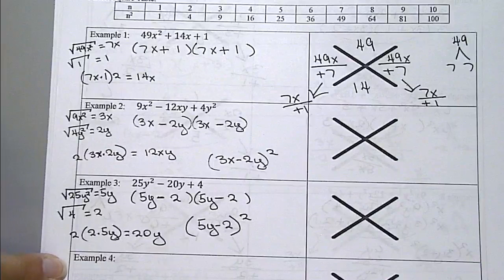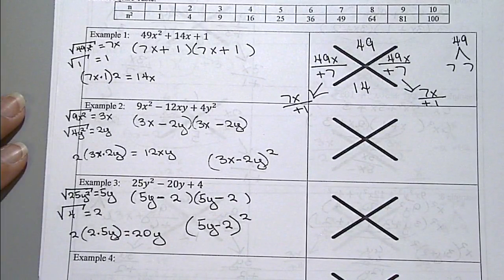All right, example 4 is for you to make one up on your own, okay? What are you going to do? First term has to be a perfect square. Last term has to be a perfect square. Square roots have to be able to be multiplied together and doubled to make your middle term. Do it.